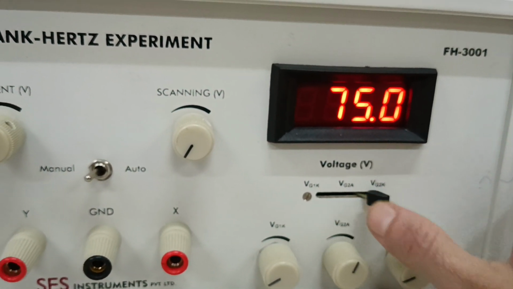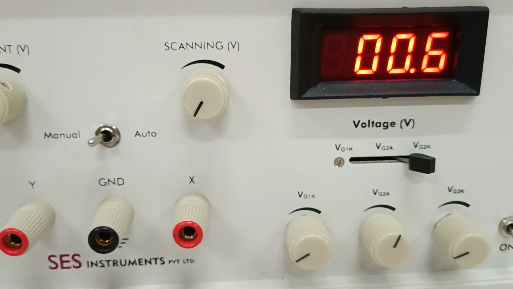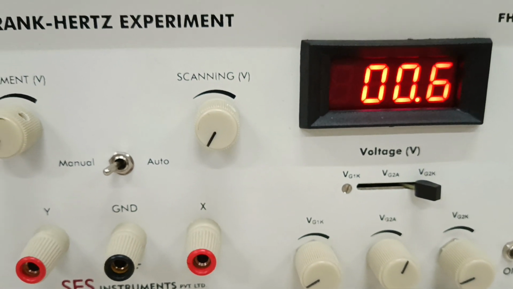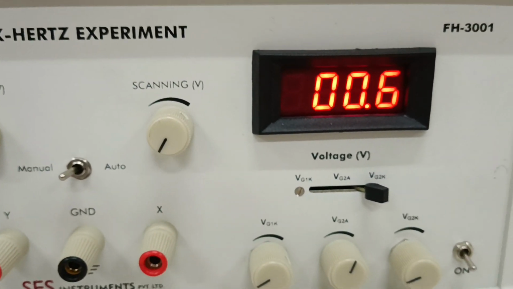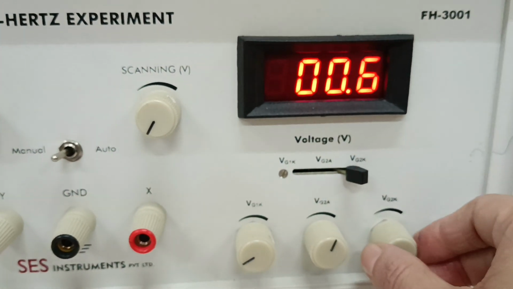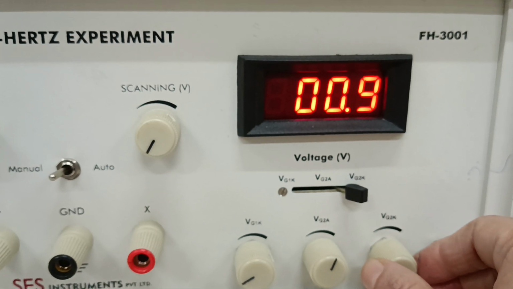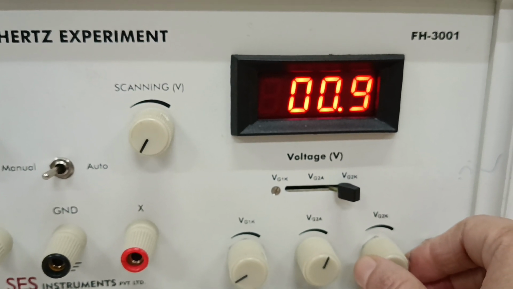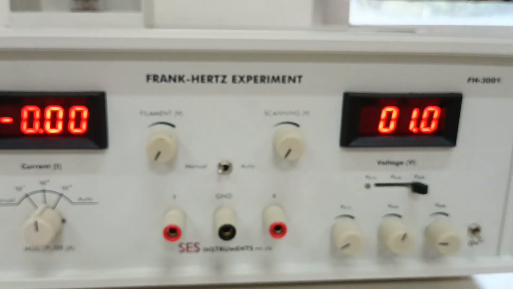And then finally, Vg2K is the potential that you have to vary. You can see that at about 0.6 volts, the corresponding current is 0. Now what you have to do is gradually turn this knob and take the readings for every 1 volt difference. So at 1 volt, read the current value.